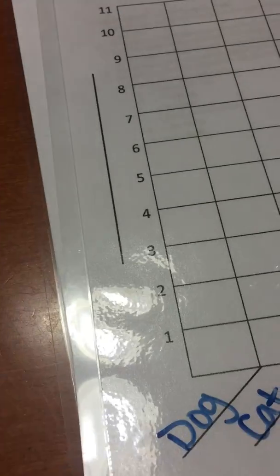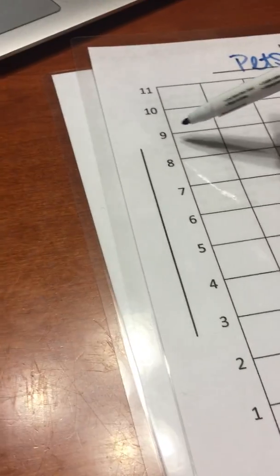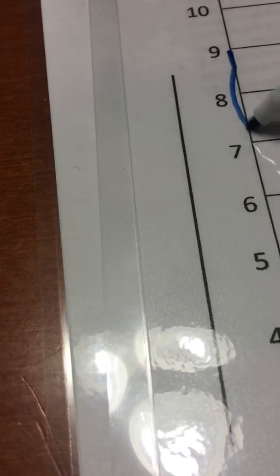So on my graph, I made a survey, and the amount of people that liked dogs as pets was 9. So I would color in 9 squares. And then my next category is cats, and the amount of people that like cats is 7.